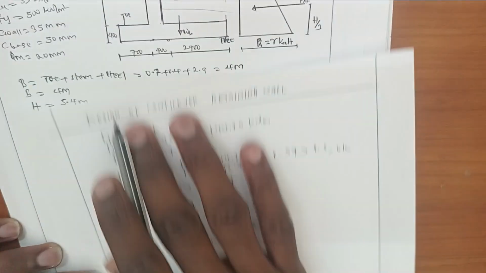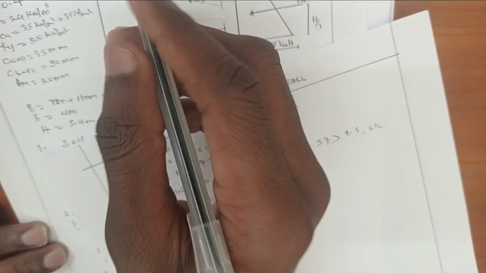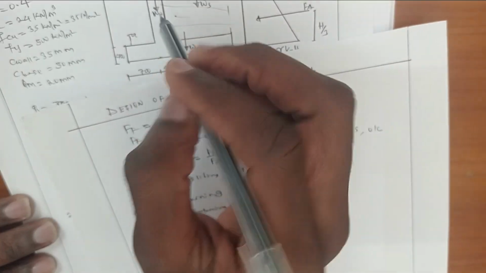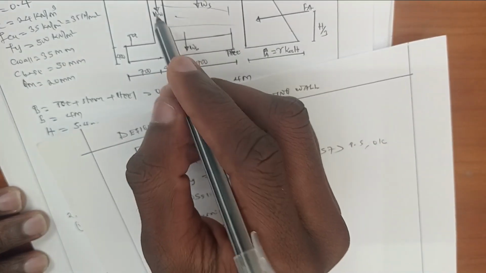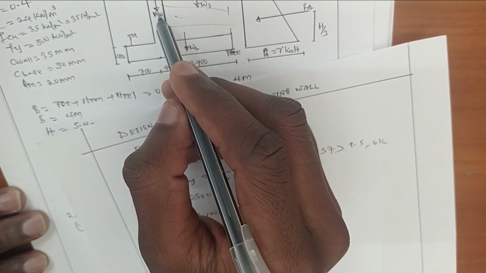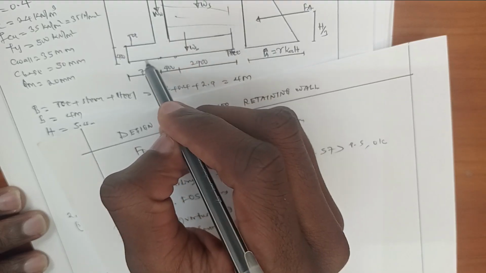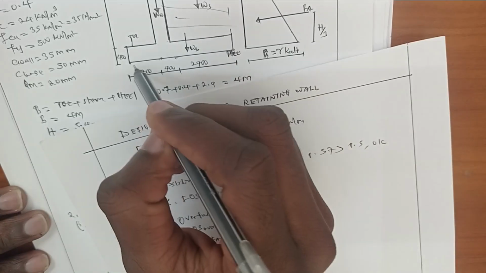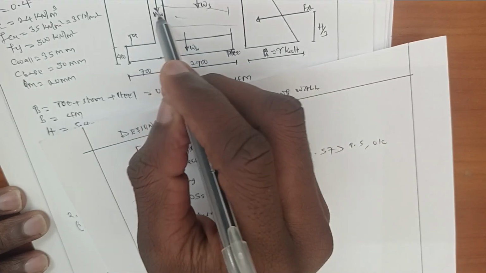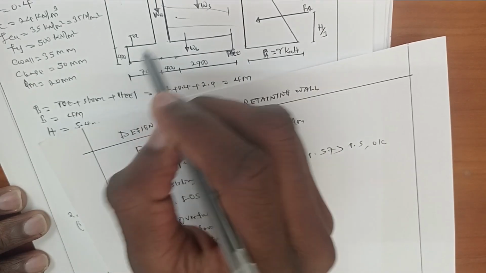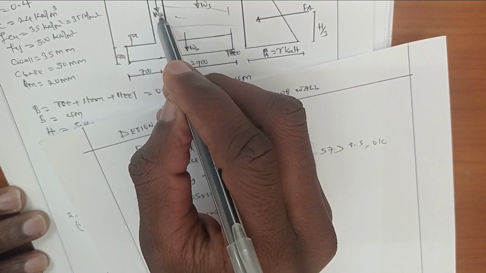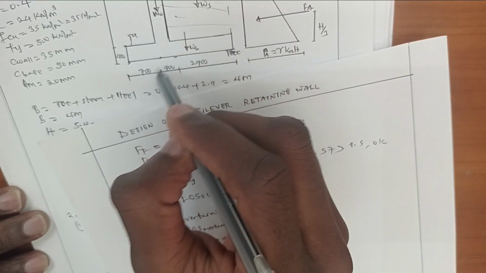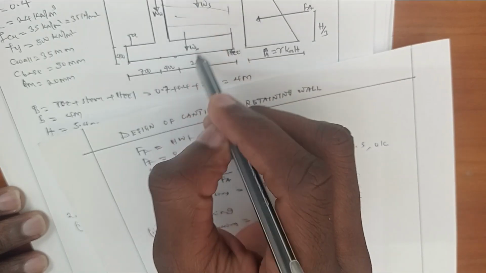Because the wall rotates about the toe, the resistance moment is obtained by taking each weight times its perpendicular distance. All of these loads rotate in a clockwise direction about the toe, so the weight of the stem will rotate towards the toe. Also, this one rotates towards this one.